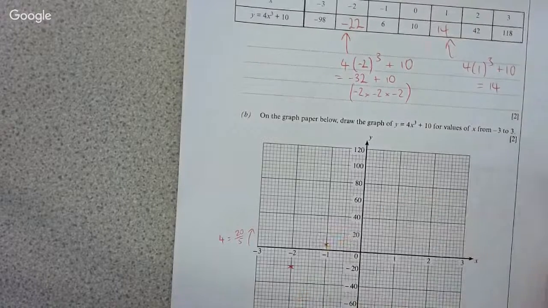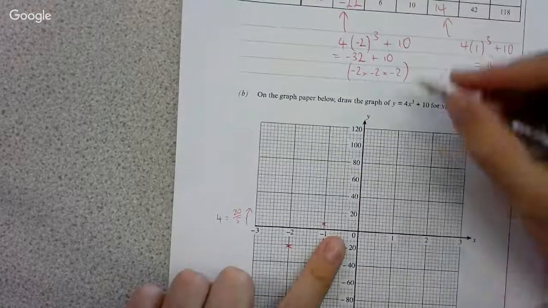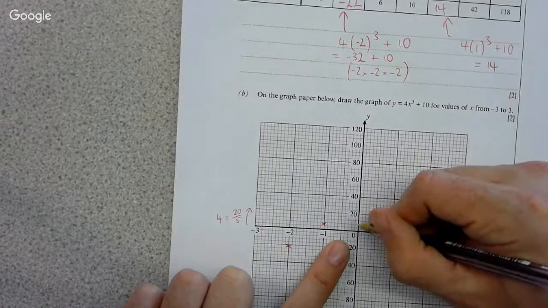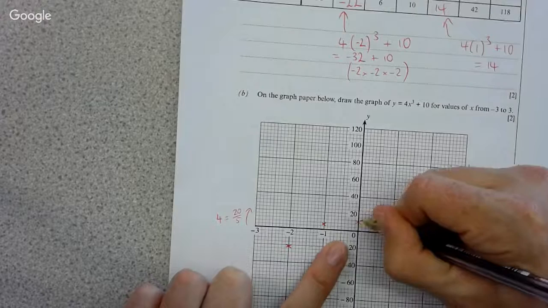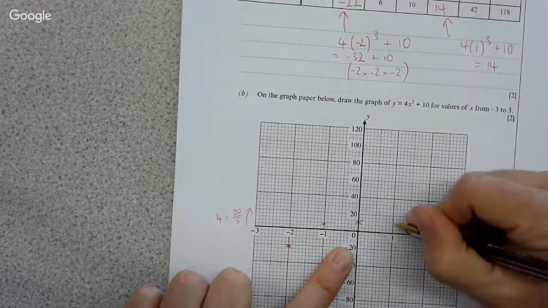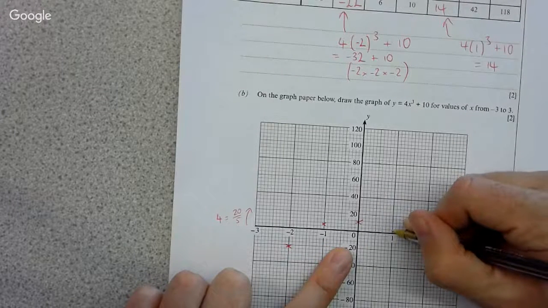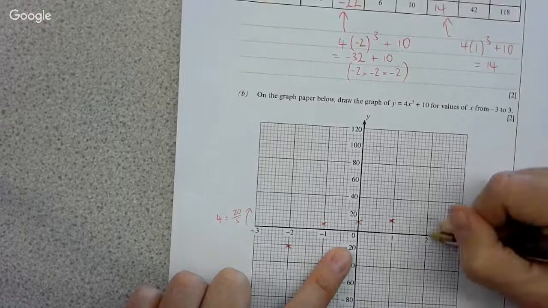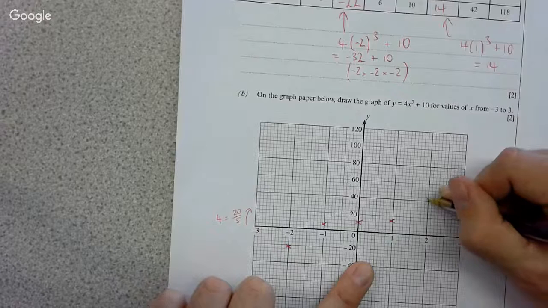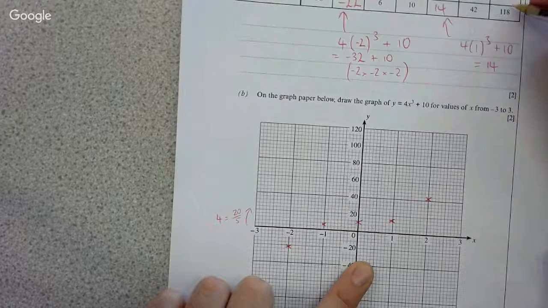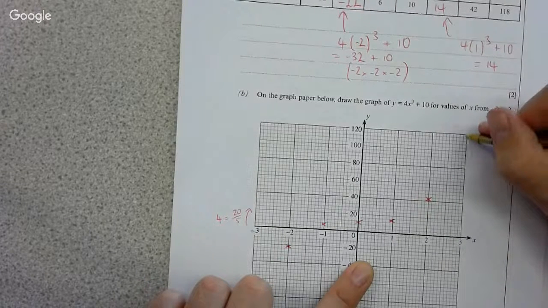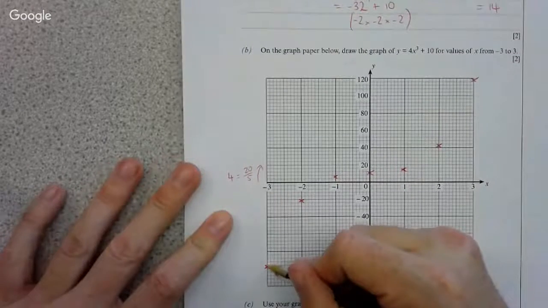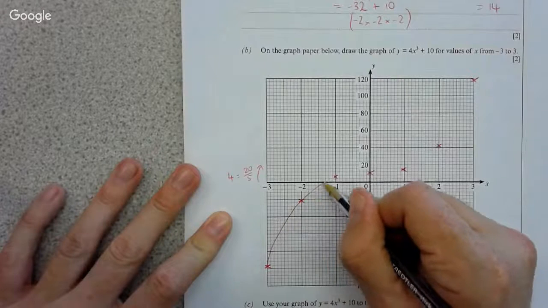It's a horrible scale they're giving you to work with. And then 0 and 10, so that's going to be bang in the middle of 0 and 20, which is going to be 2.5 squares up. And then 1 and 14, so still in the middle. It's really annoying, the scale. So 4, 8, 12, 16, so that must be there in the middle of 12 and 16. And then 2 and 42, so halfway up there. And then 3 and 118, they're all in the middle of the squares. That's a really nasty question. And now you need to do a freehand curve, but you should be using a pencil, not a pen during this time.